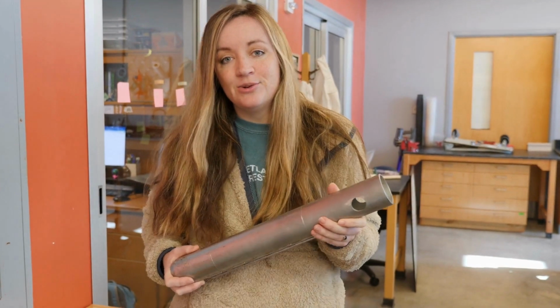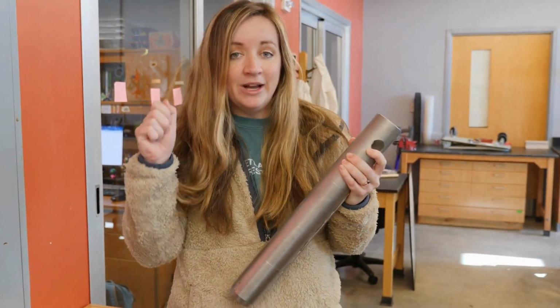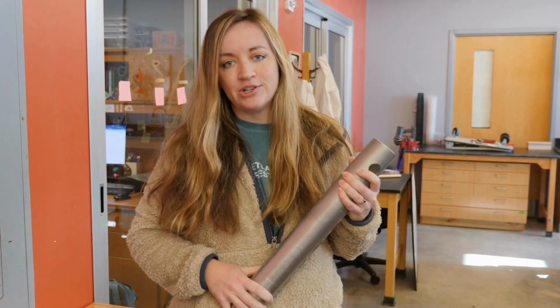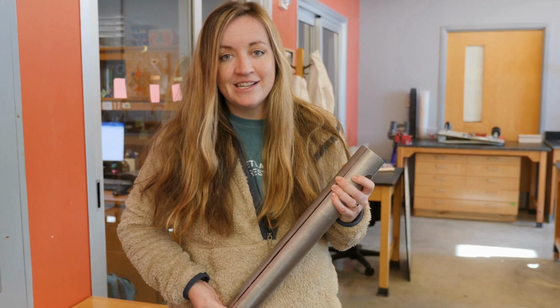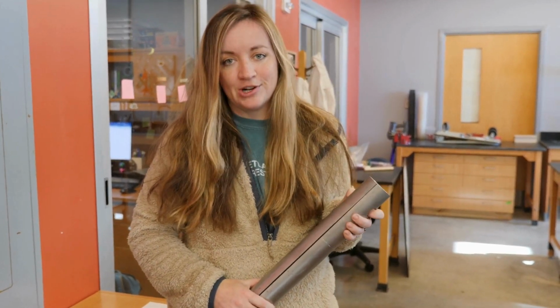Coming back to the lab, you'll have a wet soil sample, so something that was freshly extracted from the earth, and with just a few simple measurements and a few simple techniques, you can gain all sorts of information from that, including soil bulk density, soil organic matter, and soil percent moisture.